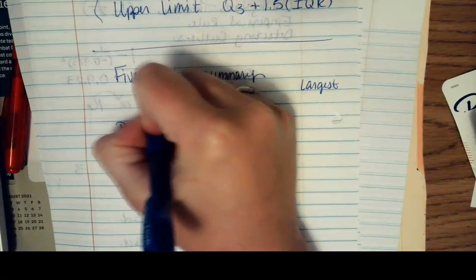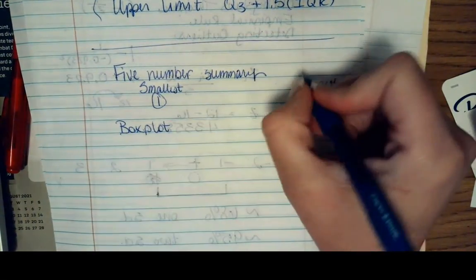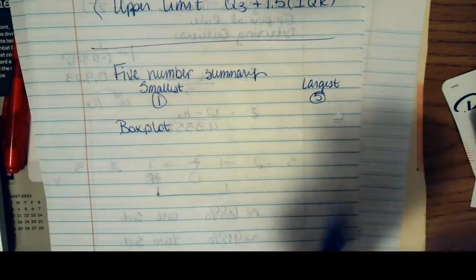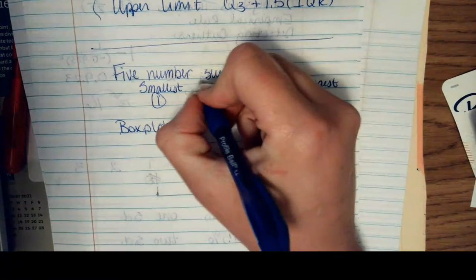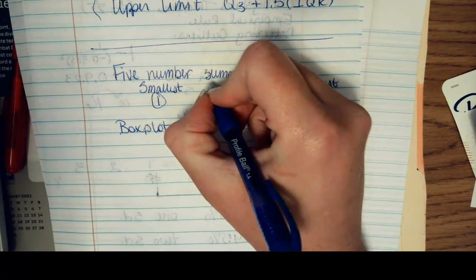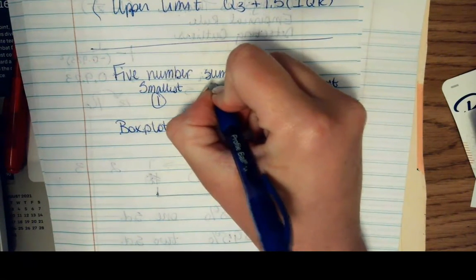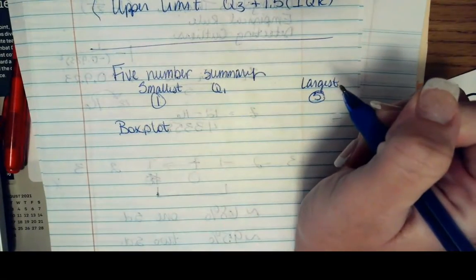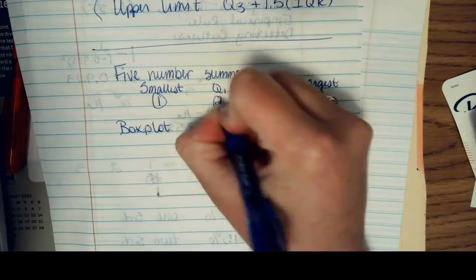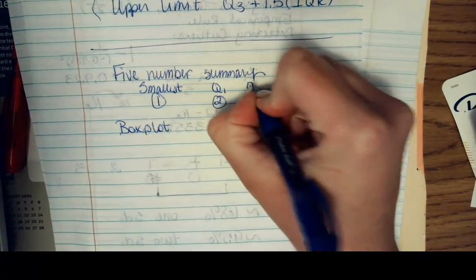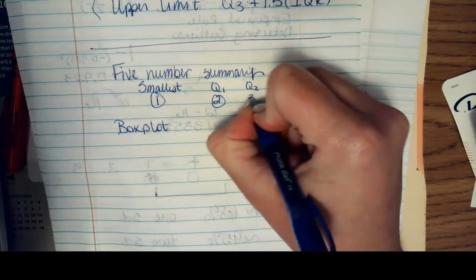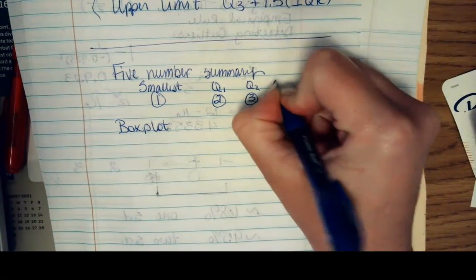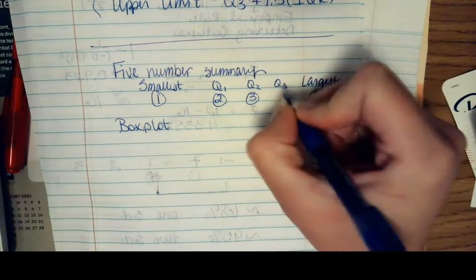So this is number 1 of your 5-number summary. This is number 5 of your 5-number summary. The ones in between are the ones that make up kind of like your interquartile range. So this is going to be Q1, which is your 25th percentile. This is going to be Q2, which is your median, a 50% point. And this is going to be Q3, which is your 75th percentile.